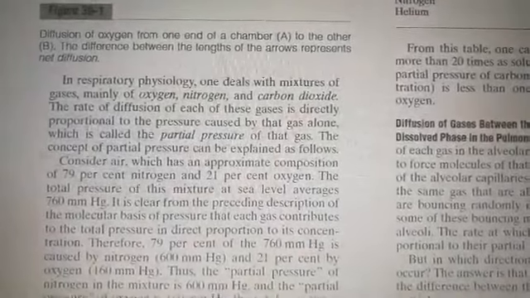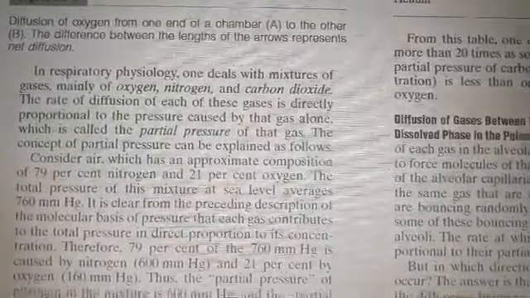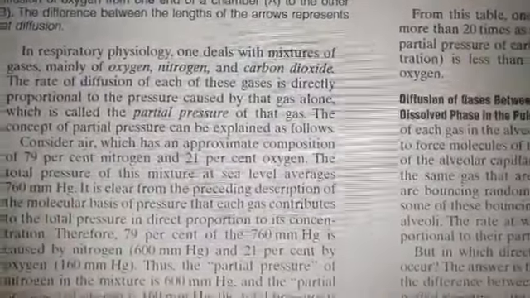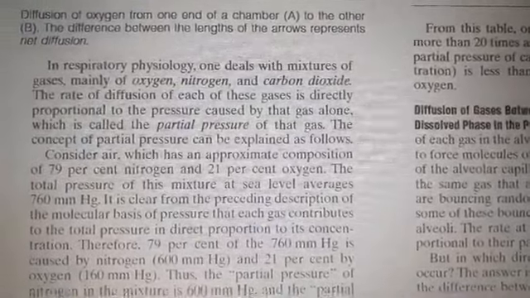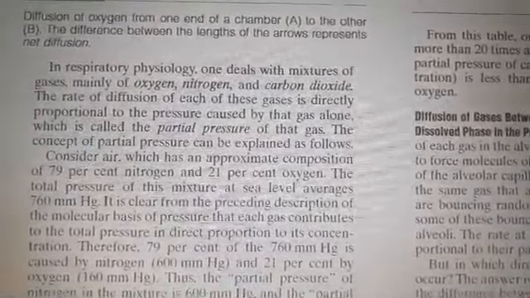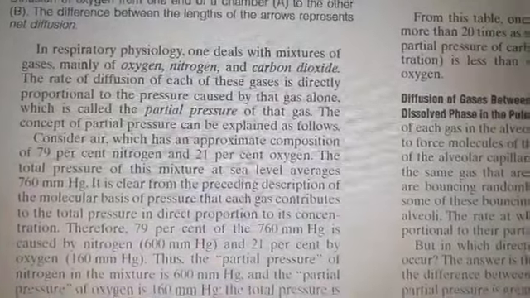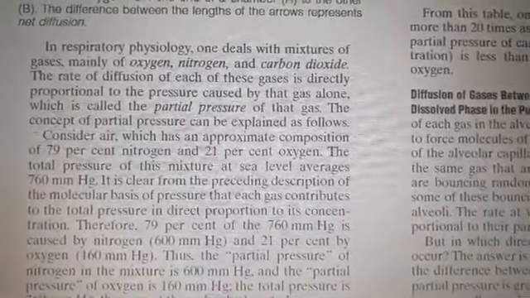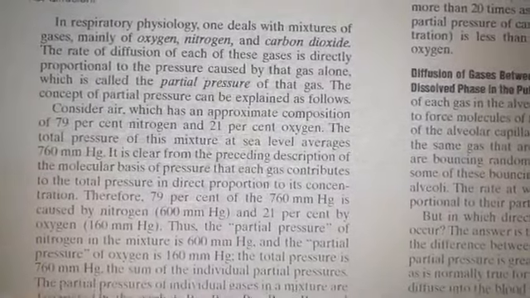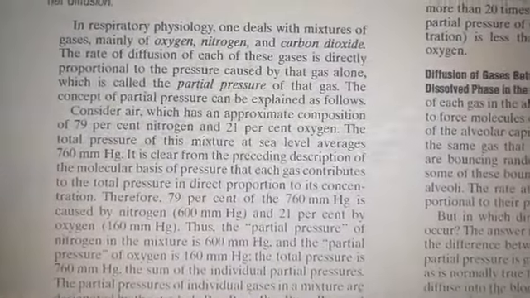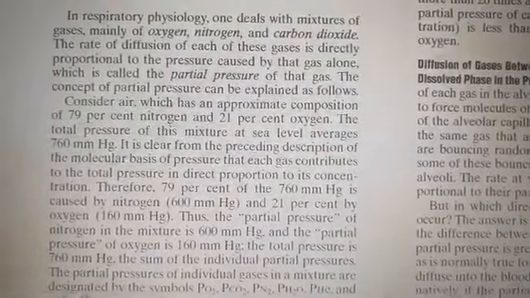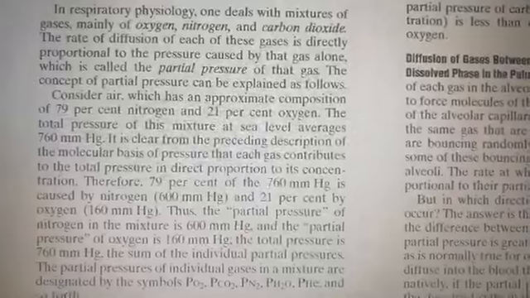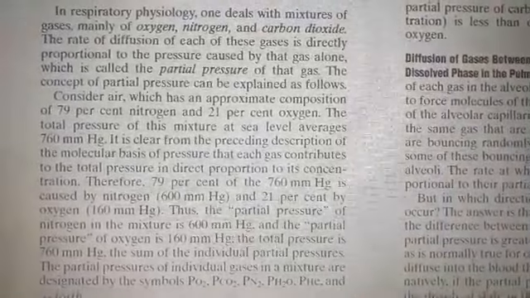And you also know that oxygen, nitrogen, carbon dioxide are present in the air. These are the gases, and all of them have their own respective partial pressure. For example, you know the composition of air includes 79% nitrogen and 21% oxygen.